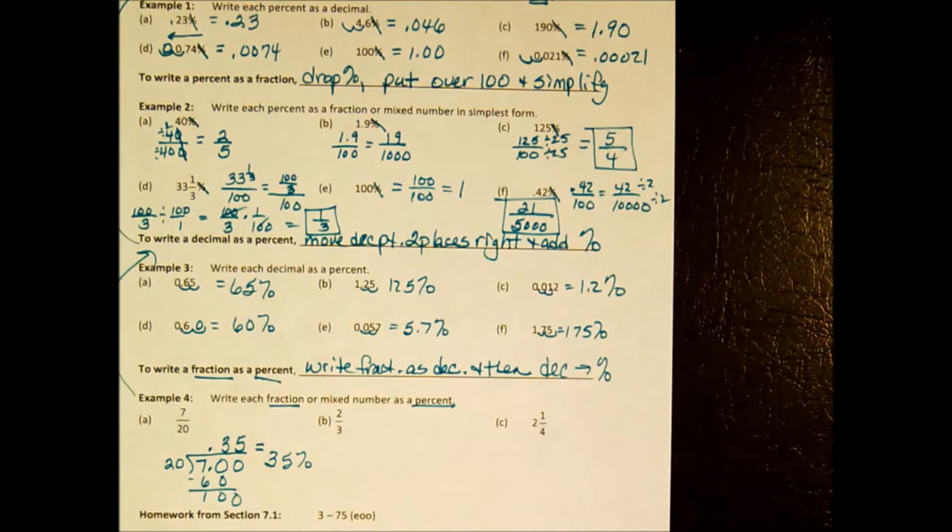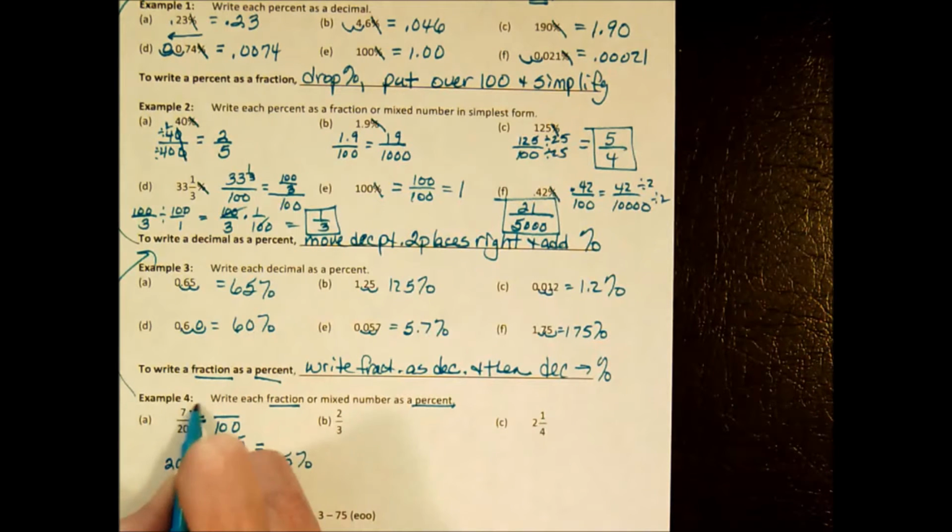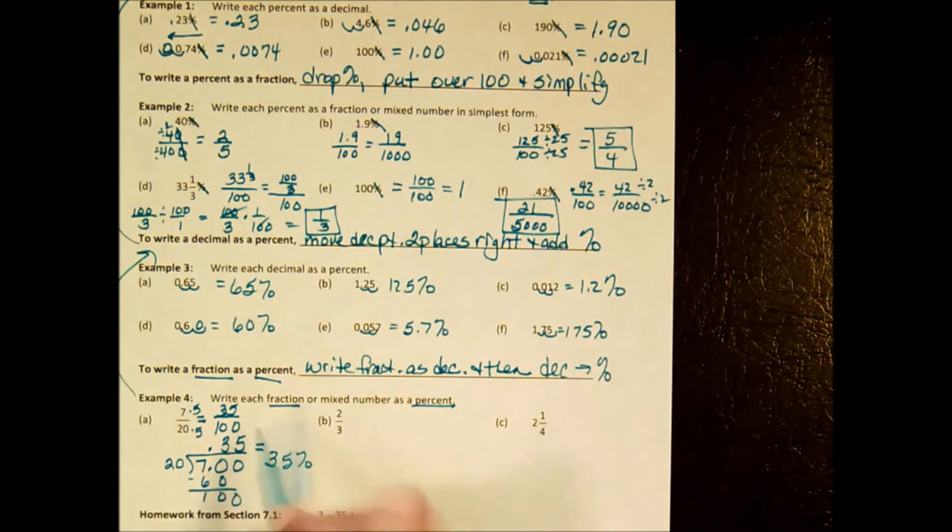But I'm going to show you a shortcut that only works on certain ones. If I could rewrite this as a fraction whose denominator is 100, and I can because 20 goes into 100, 20 times 5 is 100, so multiply this by 5. Anytime you have a fraction over 100, you have your percent. So 35 hundredths is 35%.